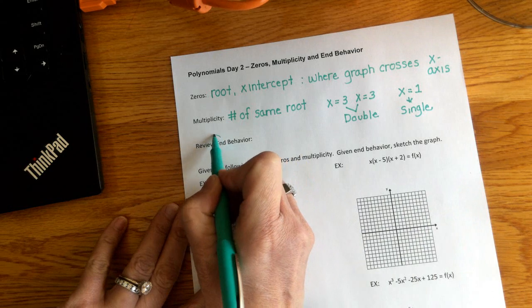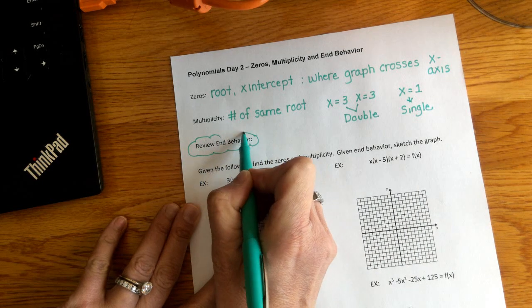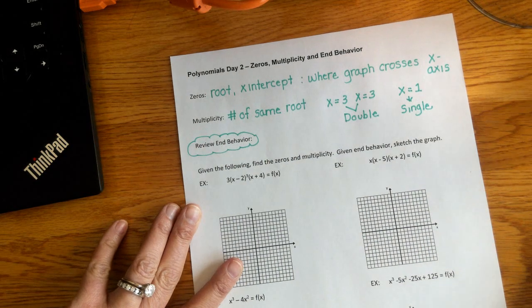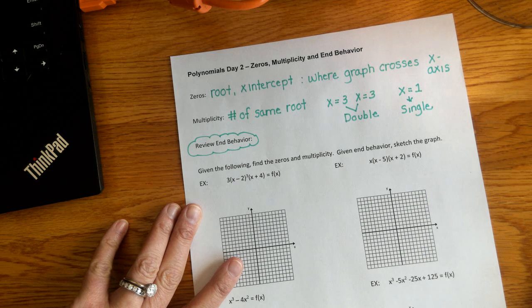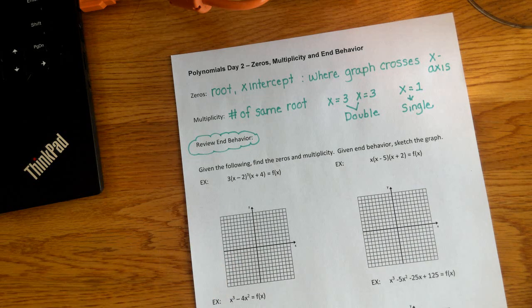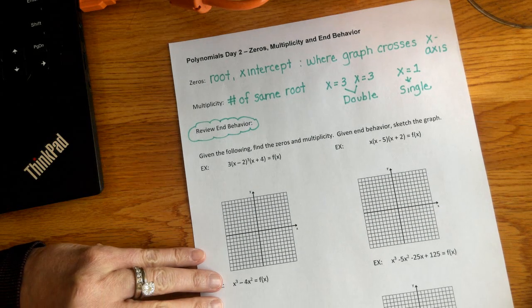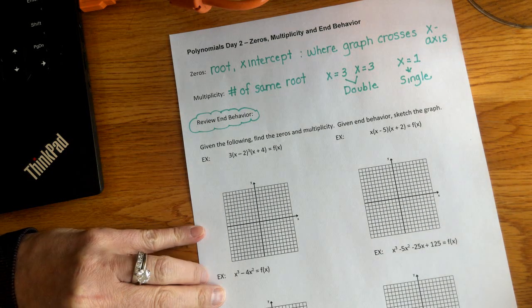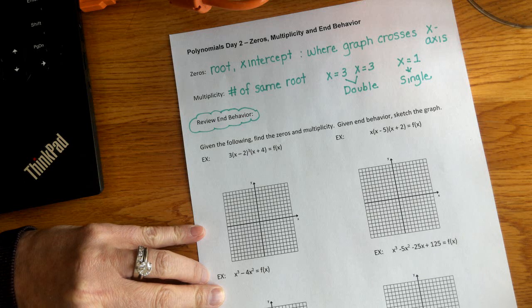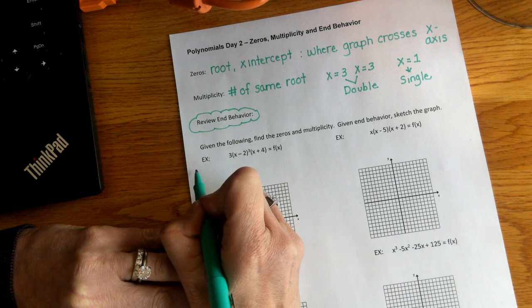Now, review your end behavior. That was yesterday's notes. Make sure you have a copy of the chart or your notes available to you because you will need them to do the graphing here. So first of all, it says, given the following, find the zeros and multiplicity. So when you're finding the zeros, remember you set each factor equal to 0 and solve.